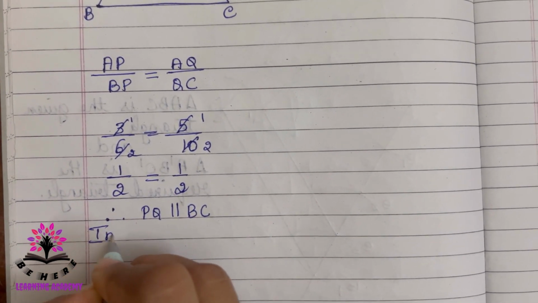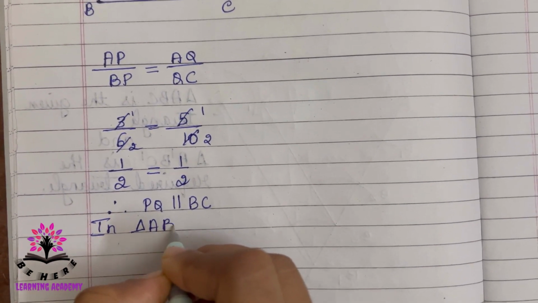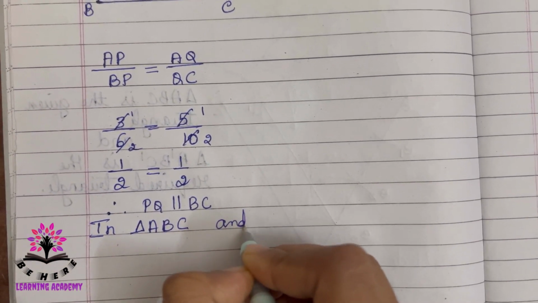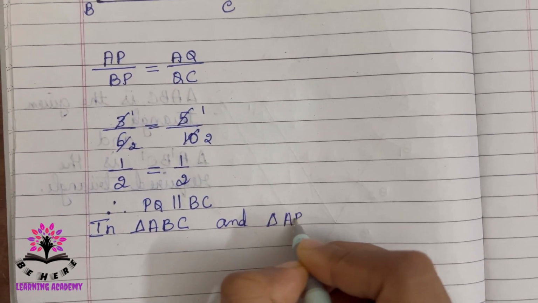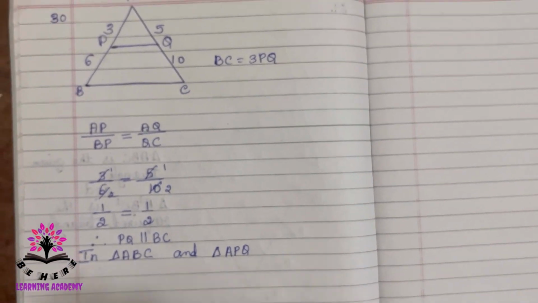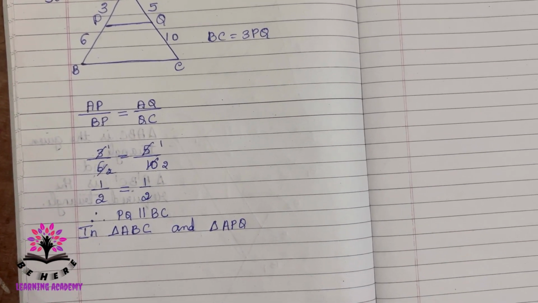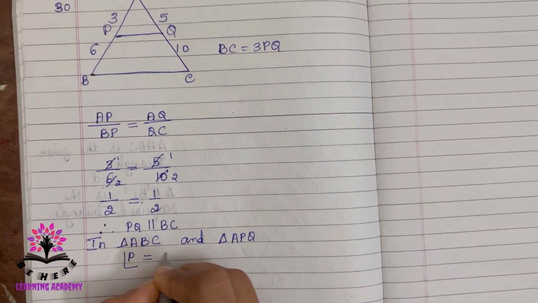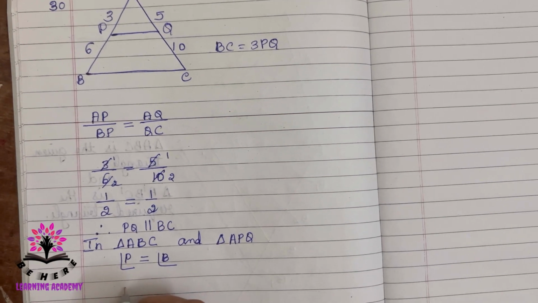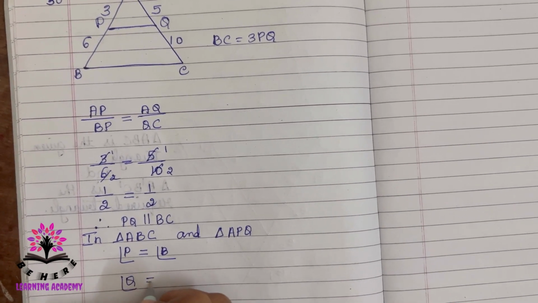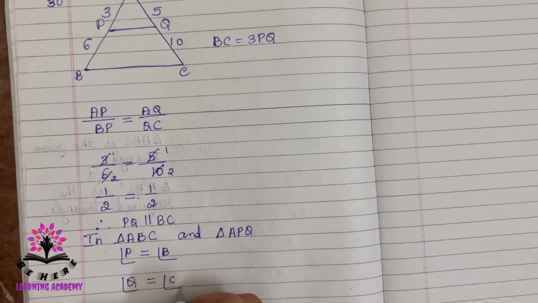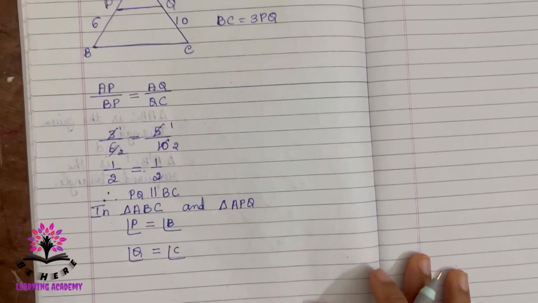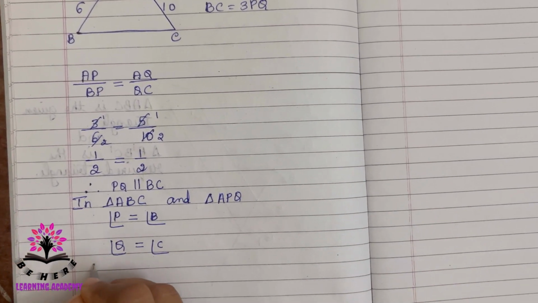So now in triangle ABC and triangle APQ, see the triangle now. We know that angle P is equal to angle B. Also, angle Q is equal to angle C. Therefore, how can you write it further?